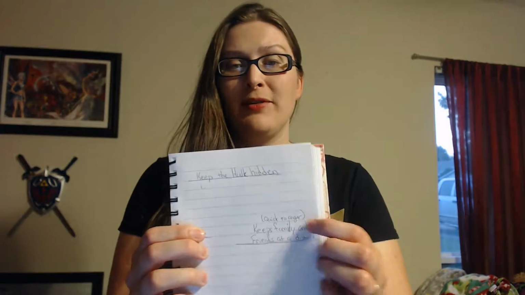So what I would do is write "keep the Hulk hidden," underline it, and put the number 1 next to it. Then I'm going to figure out how he is going to do this. Step 1: maybe he doesn't go to college anymore. Maybe he loves to go to college, or maybe he works at a college, and he just stopped going. Step 2: he doesn't hang out with his friends anymore. Step 3: he doesn't see his parents anymore.